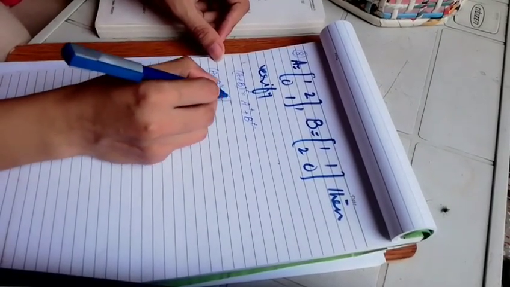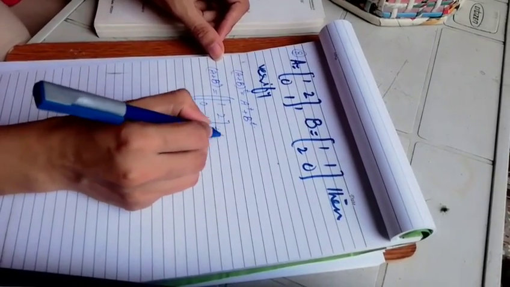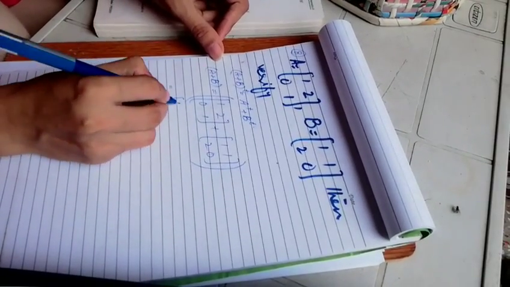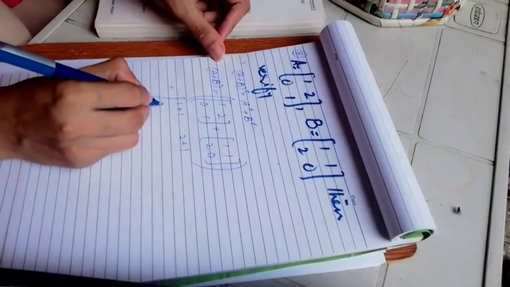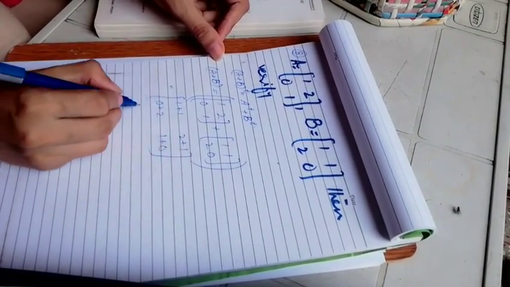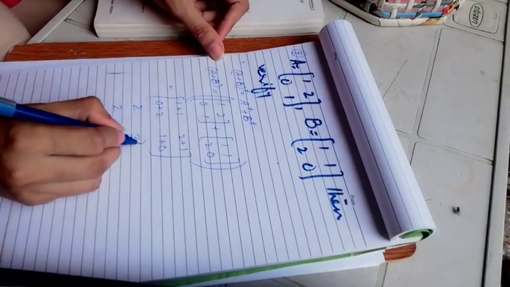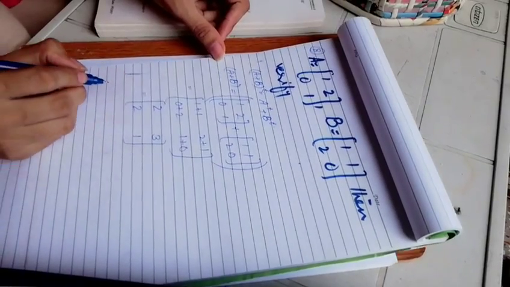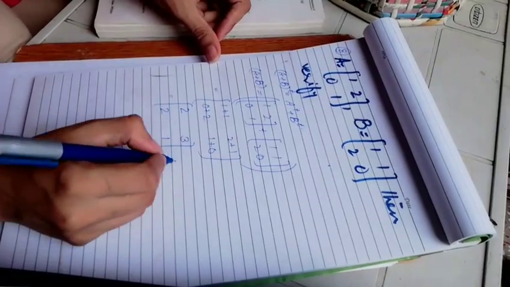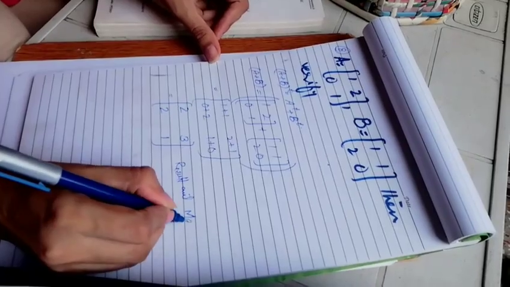At first, [1 2; 0 1] plus [1 1; 2 0]: 1 plus 1, 2 plus 1, 0 plus 2, 1 plus 0. Okay, 1 plus 1 is 2, 2 plus 1 is 3, 0 plus 2 is 2, 1 plus 0 is 1. We get this answer. Now we just have to take the transpose of this resultant matrix.